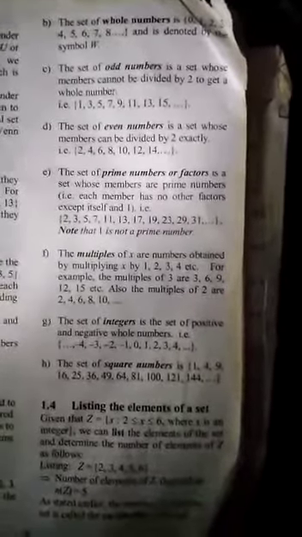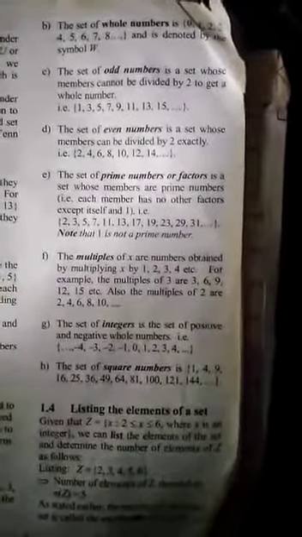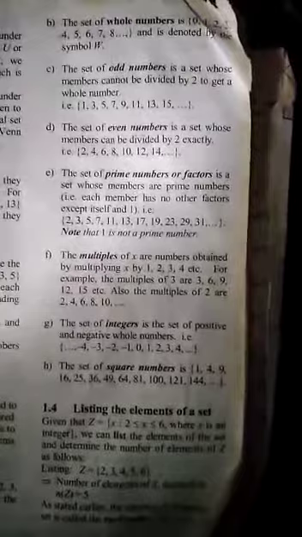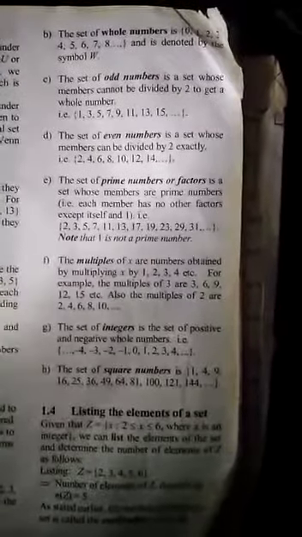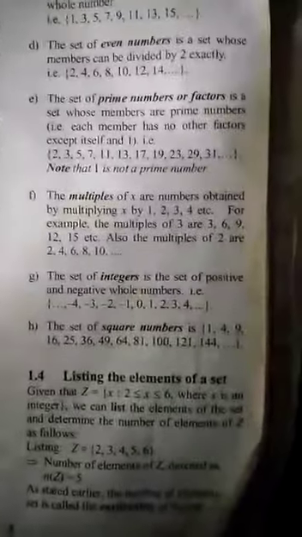Equal sets. Sets are said to be equal, implying they have the same kind of element. That is, they have the same cardinality as well as the same kind of element. Example: set A equals {2, 3, 5}, set B equals {5, 2, 3}. Have you seen that the elements are the same? Hence, they are equal, the same kind.